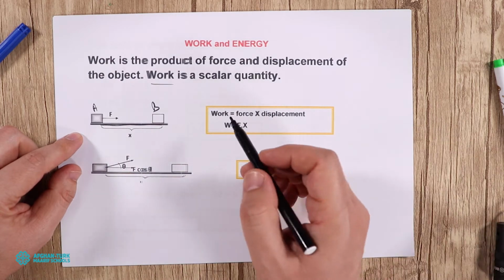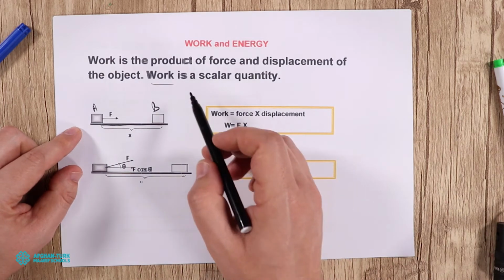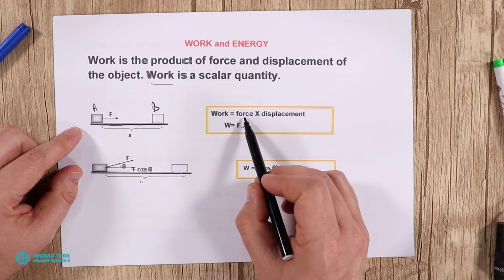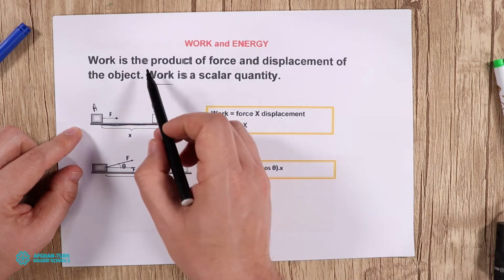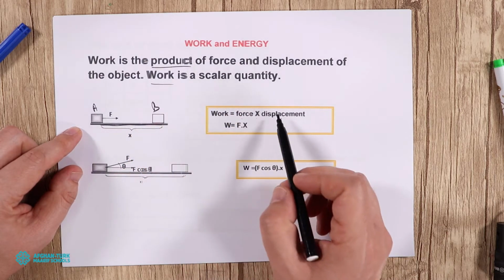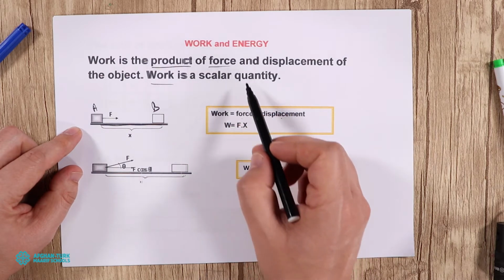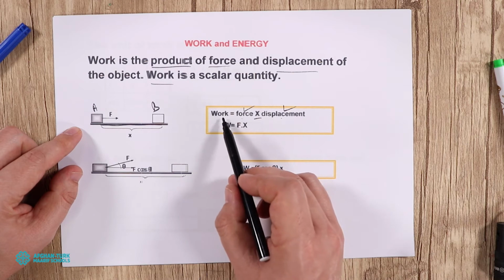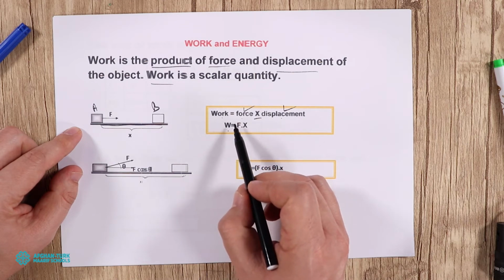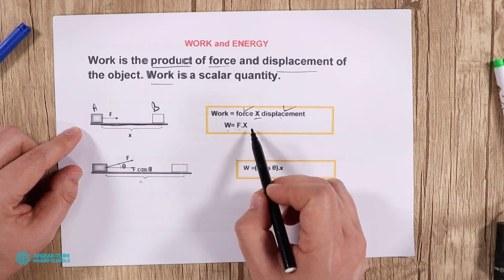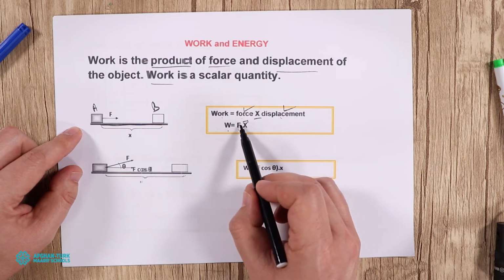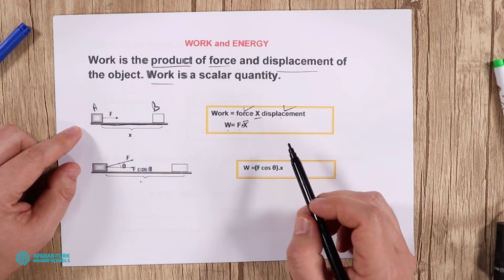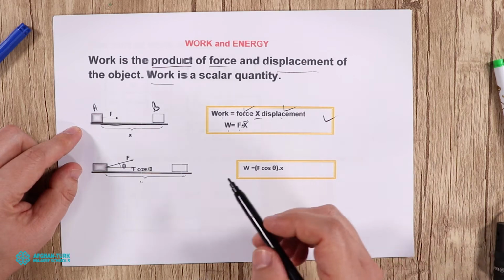We can also write the formula: work is equal to force multiplied by displacement, the multiplication of force and displacement. Simply, we denote work by W, force by F, and displacement by x or delta x. This is the simple formula of work.